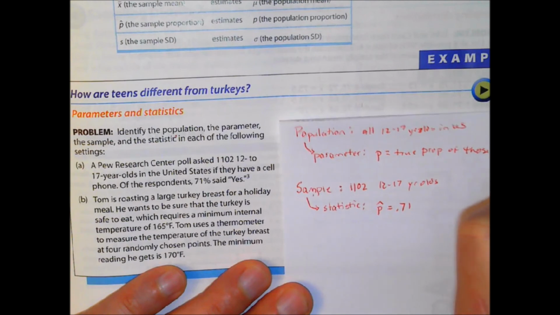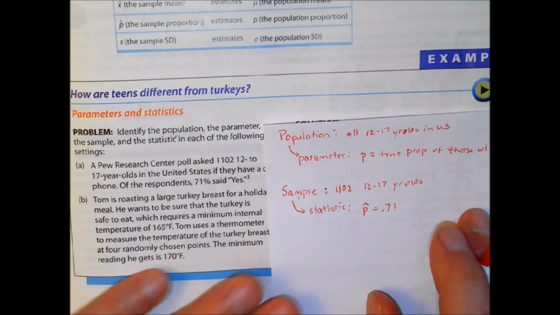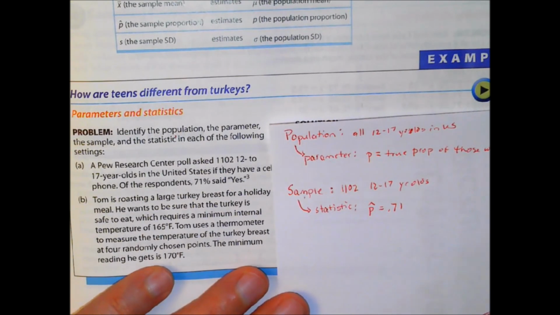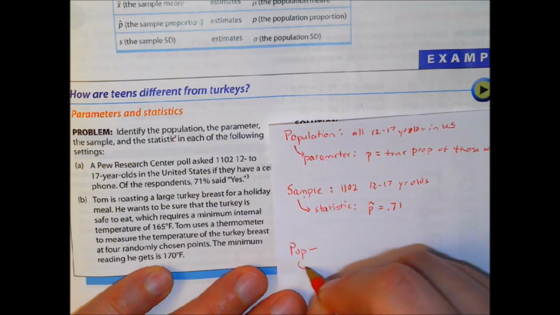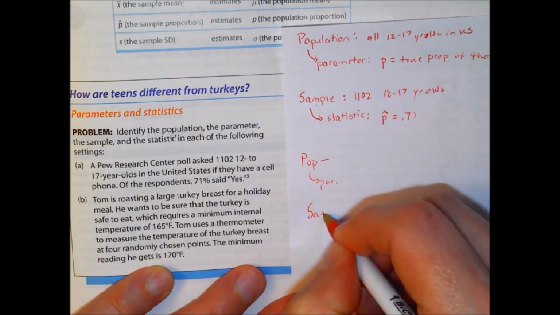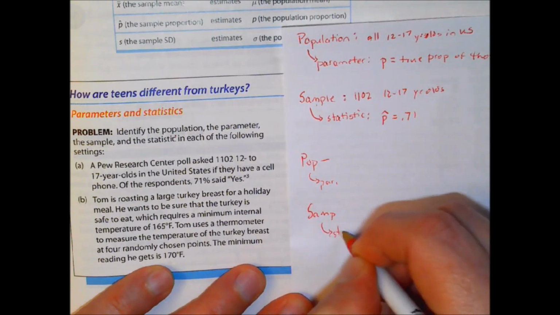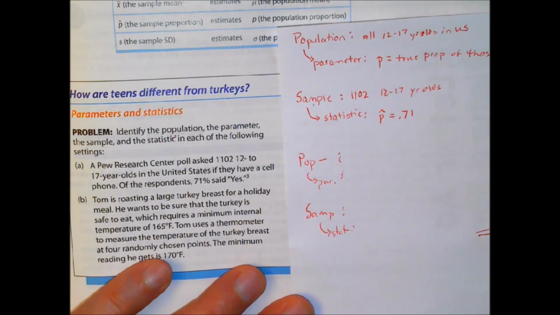Okay, part B. Do the same thing here. Tom is roasting a large turkey breast for a holiday meal, say Thanksgiving. He wants to be sure that the turkey is safe to eat, which requires a minimum internal temperature of 165 degrees. Make sure it's fully cooked, so salmonella is not there. So Tom uses a thermometer to measure the temperature of the turkey breast at 4 randomly chosen points, and the minimum he gets is 170.